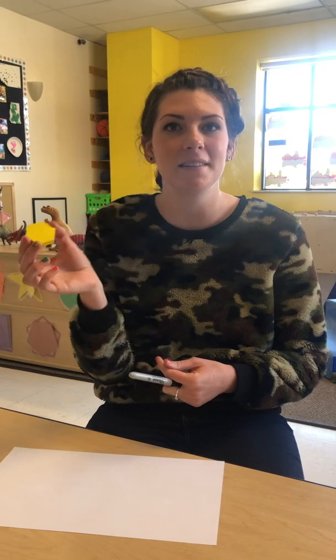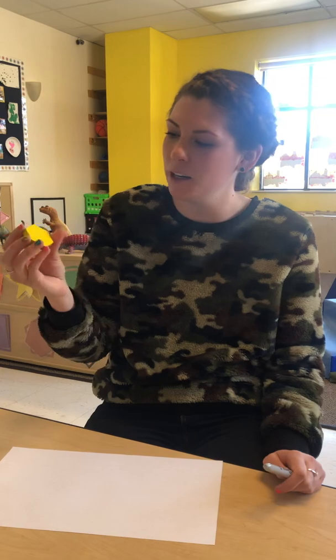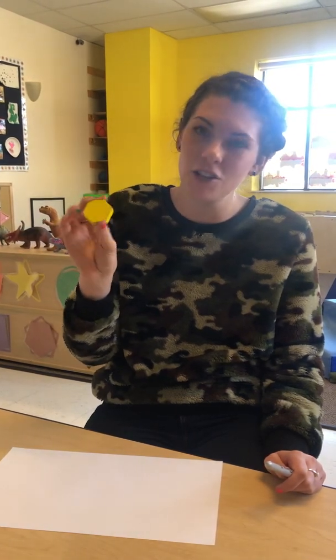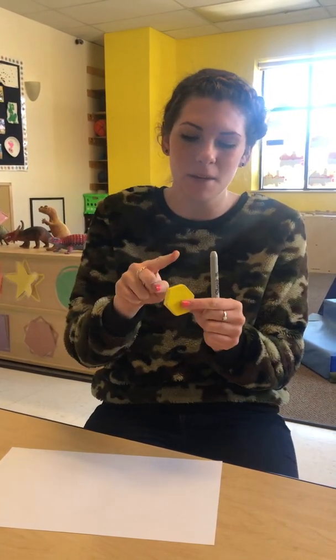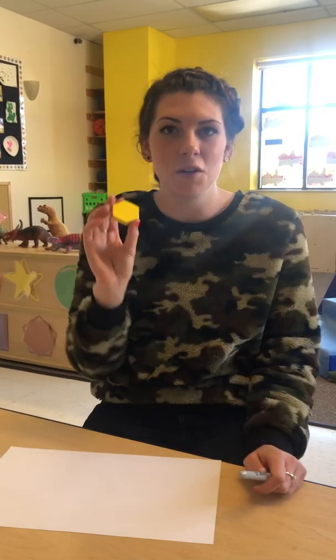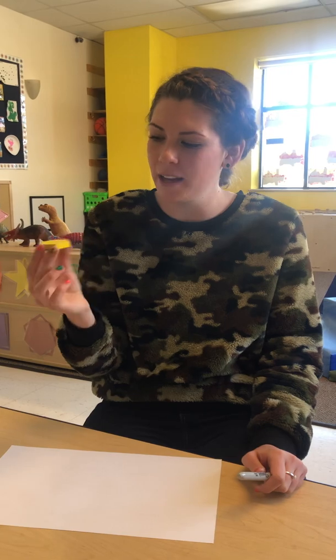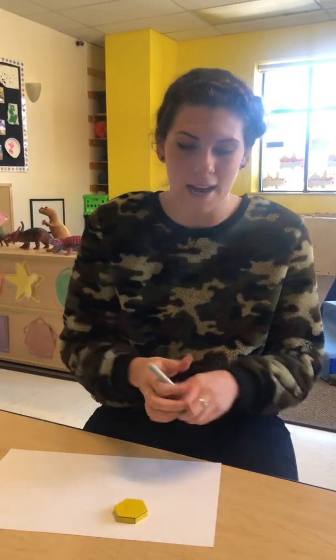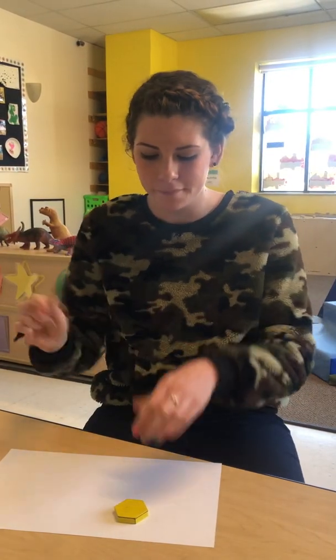And to start out, you're gonna need a hexagon because honeybees live in hives where they have honeycombs, and the honeycombs are made out of the hexagon shape. And hexagons have 6 sides, or 6 corners. 1, 2, 3, 4, 5, 6. So you can either find a block or something shaped like a hexagon, or you can ask your mom and dad to help you make a stencil.